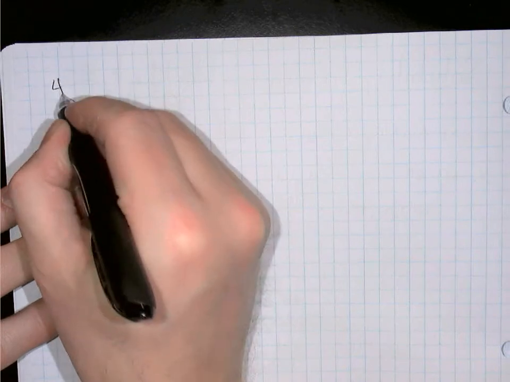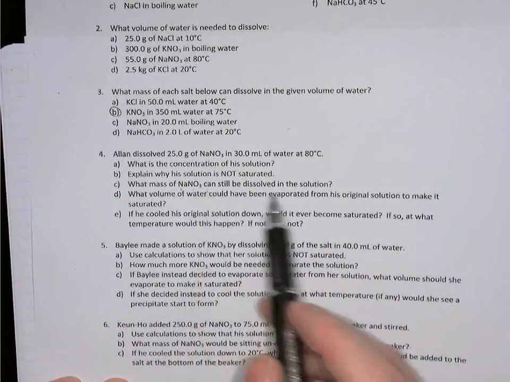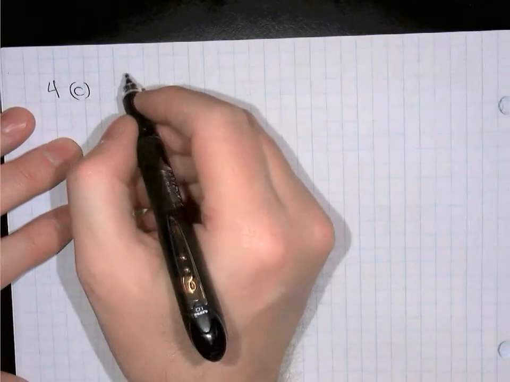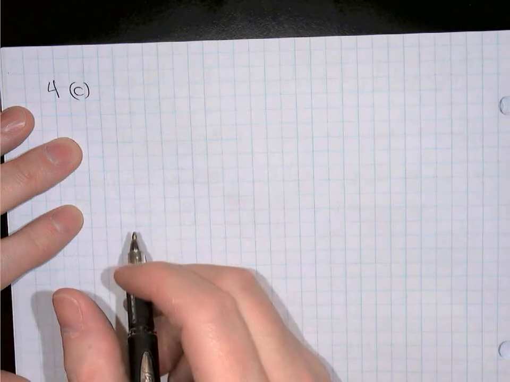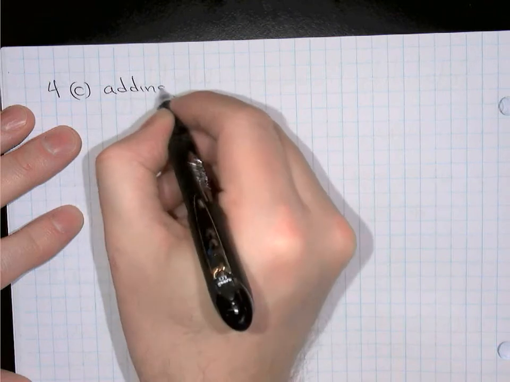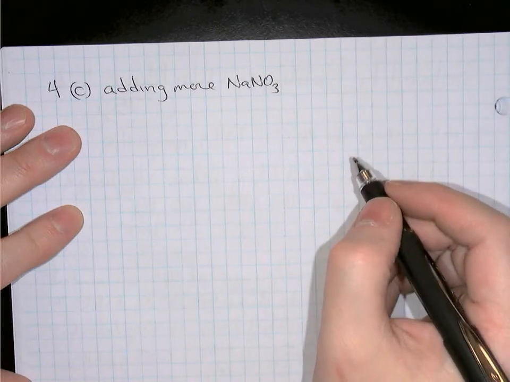All right, let's jump in and try part C. Now part C is going to basically talk about how to make the solution saturated. So the question now says, what mass of sodium nitrate can we still dissolve in the solution? How much more sodium nitrate can we dissolve? Well, take a look at how I'm going to answer this and make sure you understand the logic. Don't just try to memorize it. So the first thing I'm going to note is that we're adding more sodium nitrate, which means we're adding more salt.